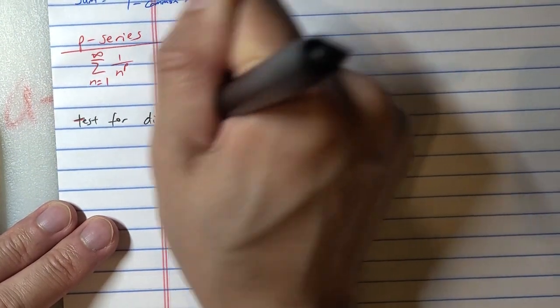The first one was the test for divergence. Let me use a black pen. And what does that say?